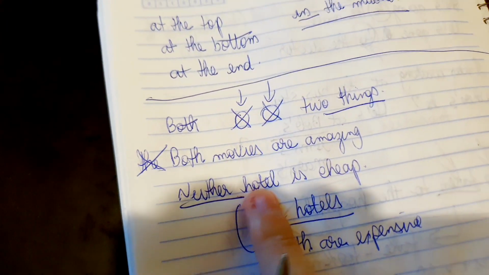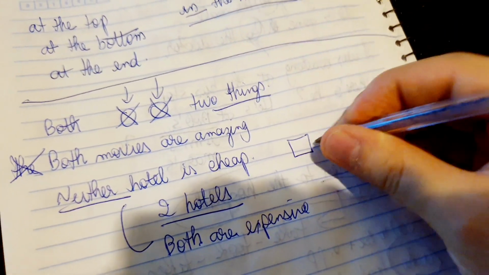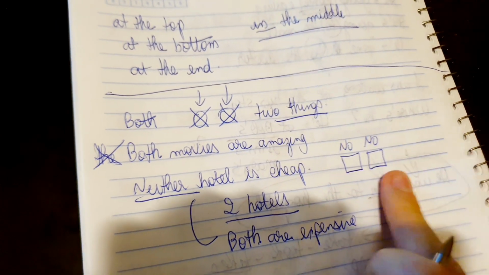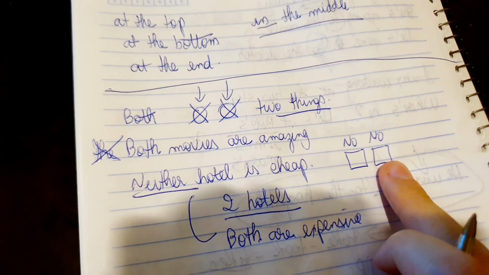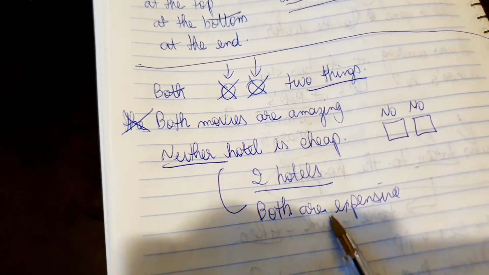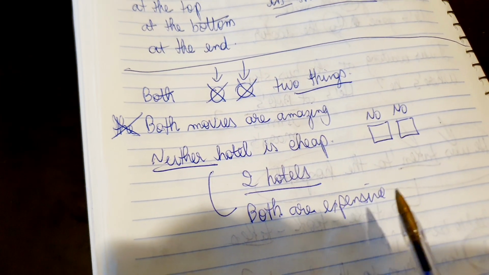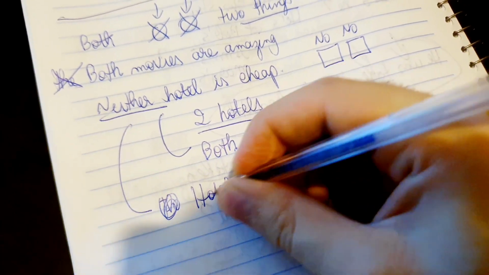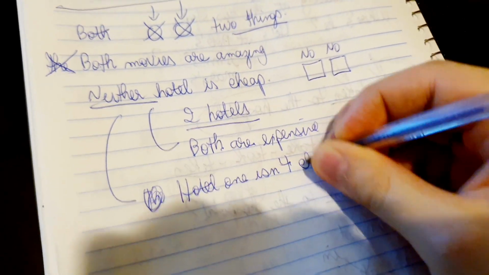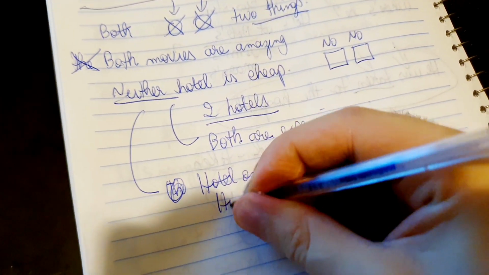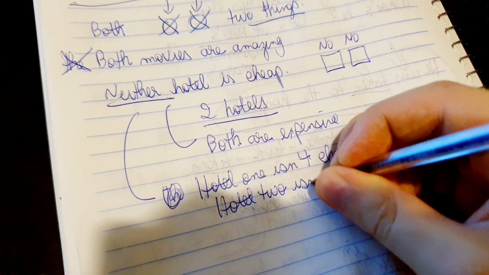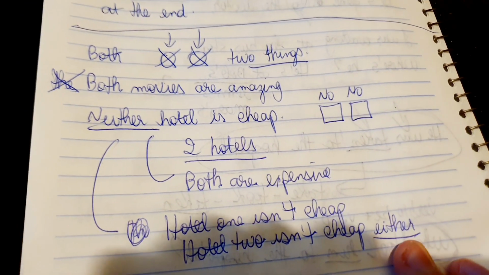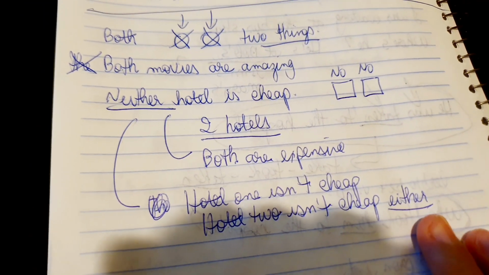So when you say neither hotel, it means that you have two things and no, this hotel is not cheap and this hotel is not cheap either. That's the meaning. Or you can also say that both hotels are expensive, okay? The hotel 1 isn't cheap, and hotel 2 isn't cheap either, right? Either is the negative version of too, okay?